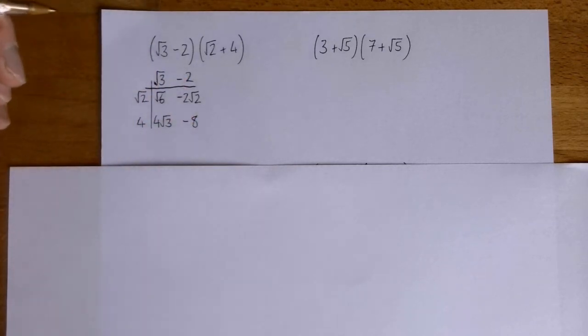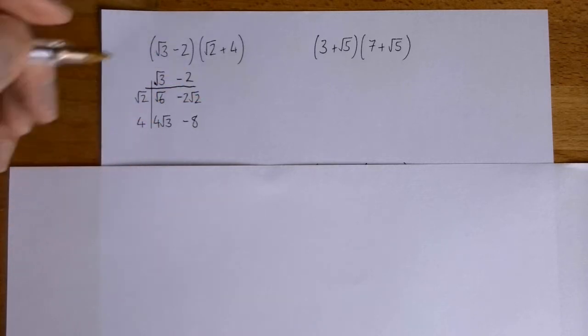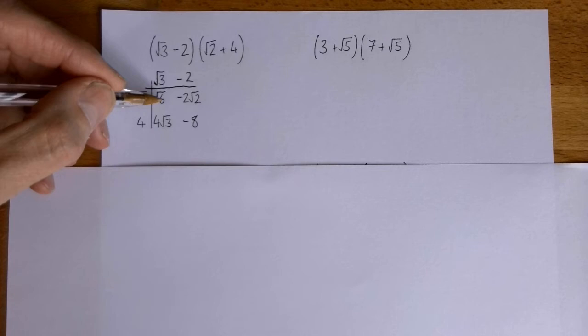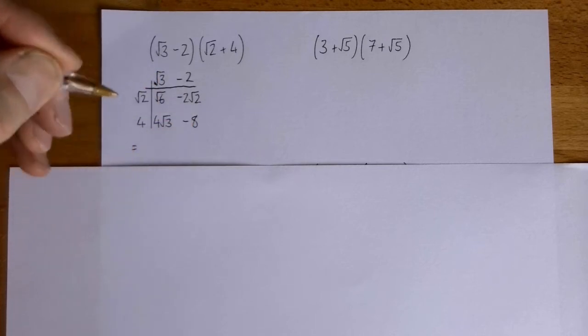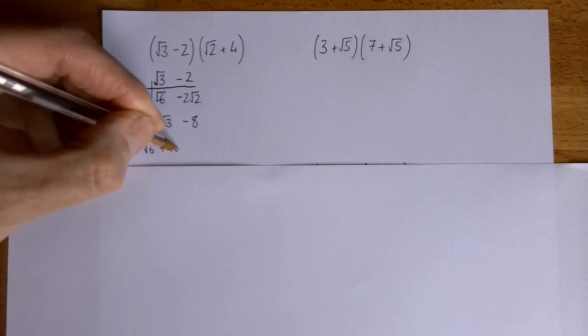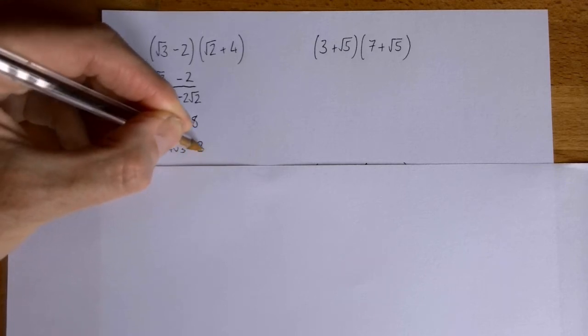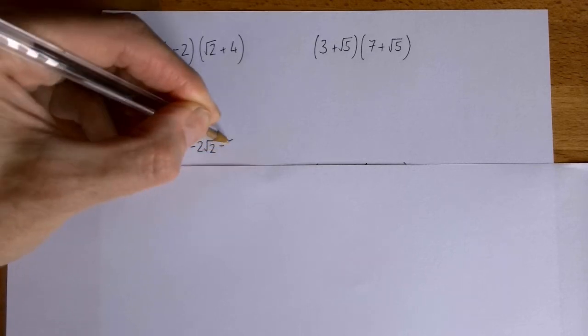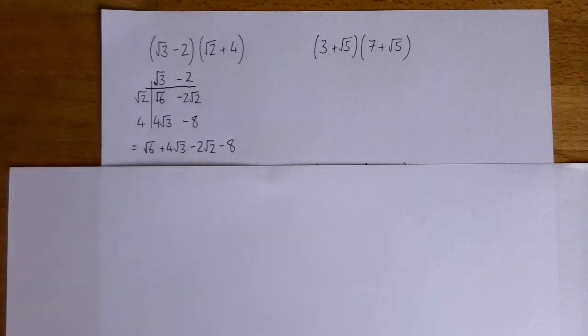Now, those of you whom I teach know at this point I always look forward to peanutting, collecting terms. I can't. I've got 4 different terms, so my answer is, it doesn't really matter what order you write it in, it's not particularly satisfactory, but that's it. Can't get any simpler than that.